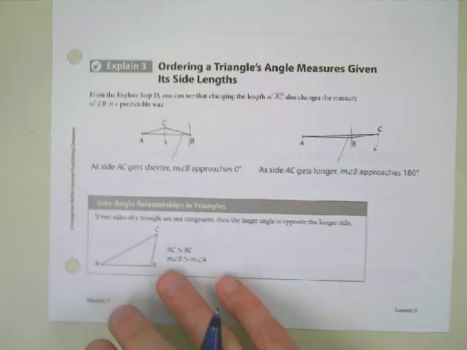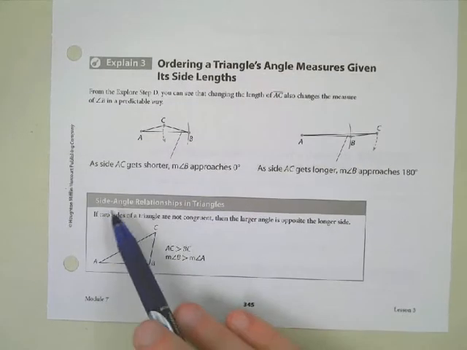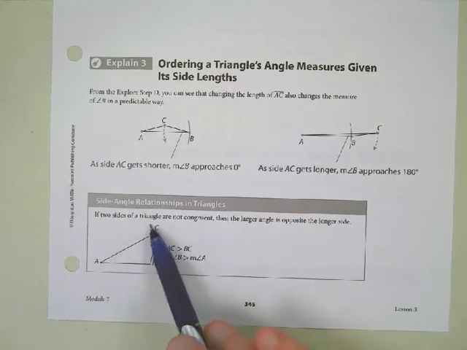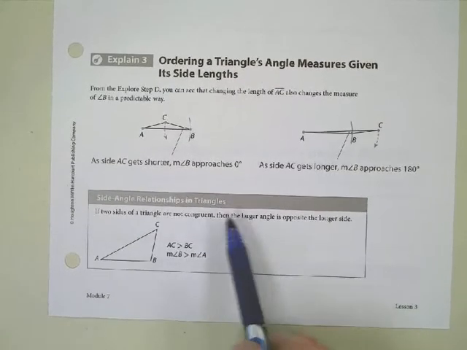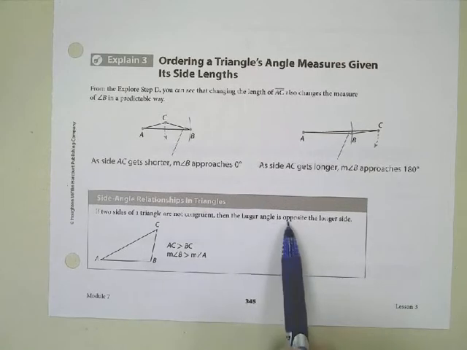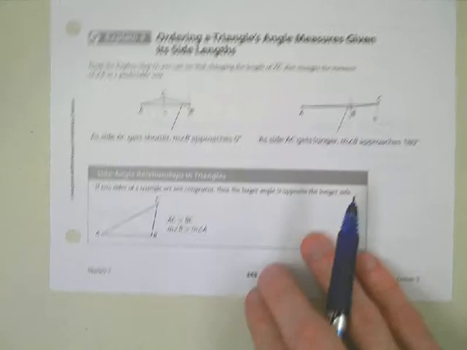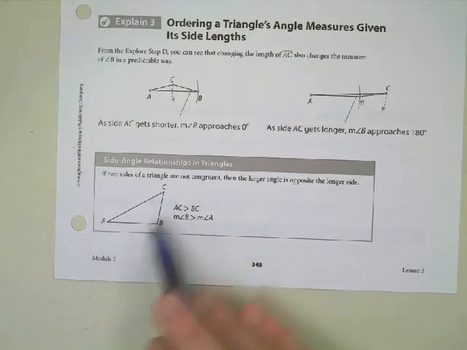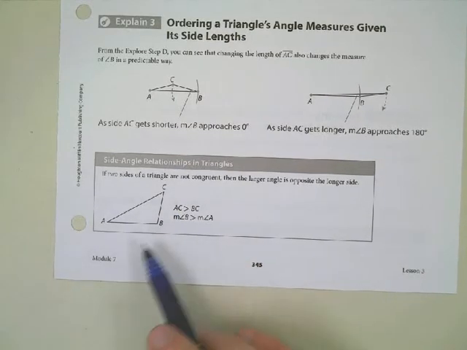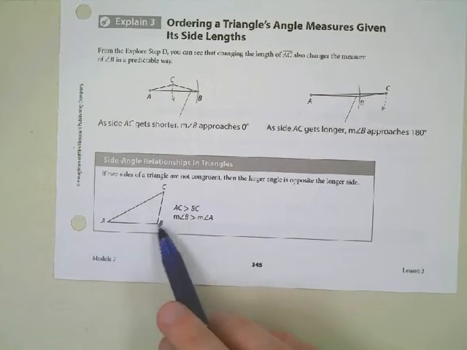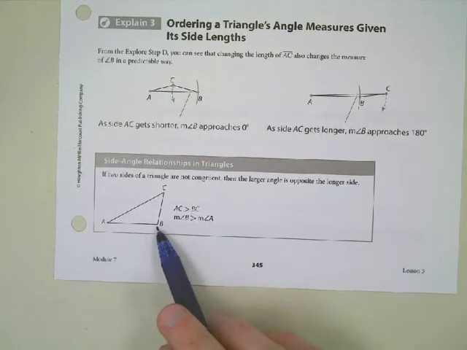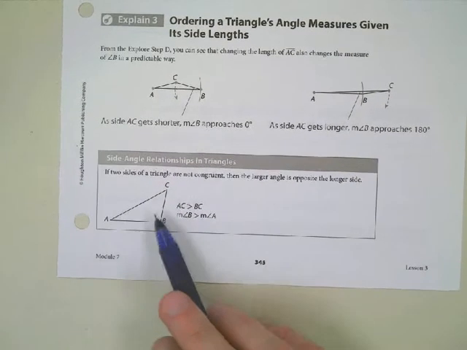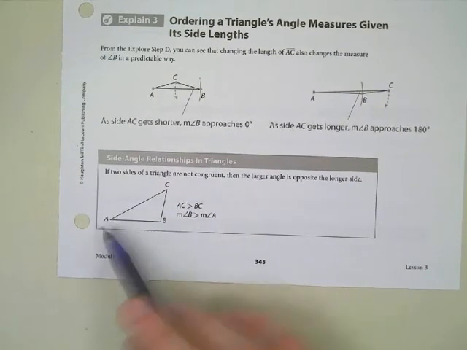So, basically, we're just going to skip right down here to the side angle relationships in triangles, okay? So if two sides of a triangle are not congruent, then the larger angle is opposite the longer side, okay? So for example here, if we say that AC is greater in measure than BC, which visually we can kind of see, so it kind of makes sense, right? Then the angle opposite AC, which is angle B, should be bigger than the angle opposite BC, which is angle A. And that's true, right? Doesn't B look bigger than A in this picture here? And AC certainly looks bigger than BC.